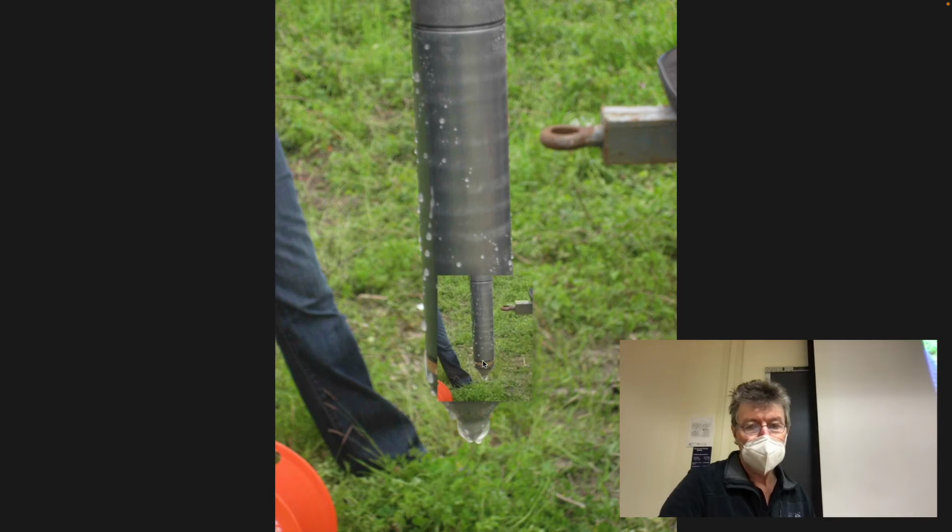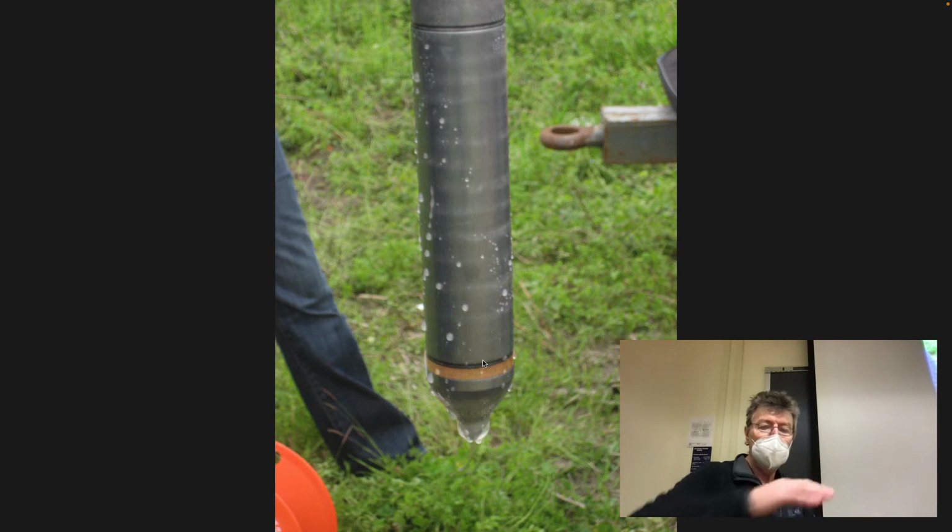There's a load cell behind here that measures the force applied to it. There's a load cell here that measures the force applied to that. So you can separate the load that you need to push the cone forward versus the frictional load on this sleeve. This is saturating it. This is a condom that's actually on here to saturate the filter so that it doesn't have any air in it, because it'll give you a wrong reading.